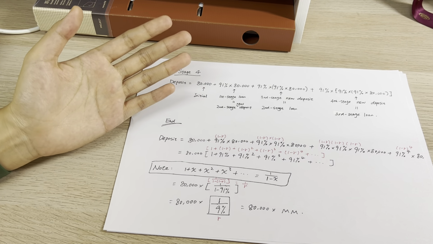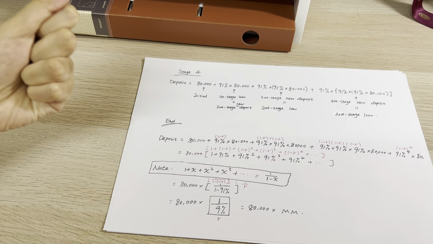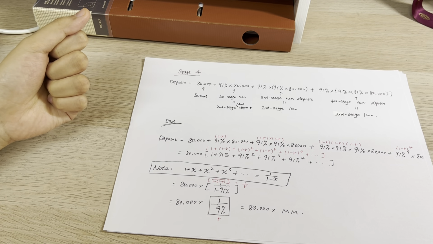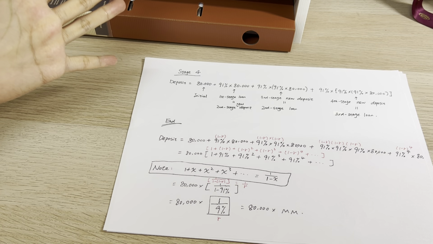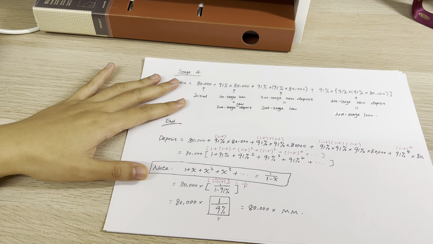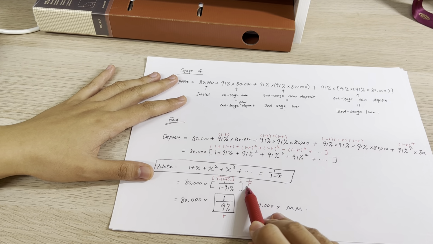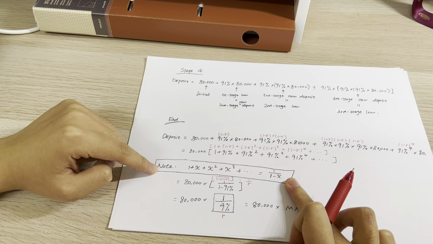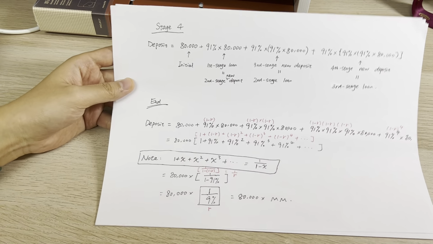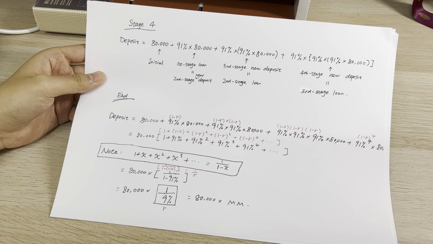And in class, I asked you to memorize the formula for the money multiplier. You just take it as given, but actually you can derive it by yourself using this formula, right? And this is the whole money creation process.